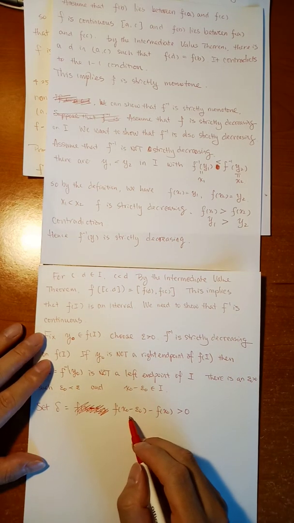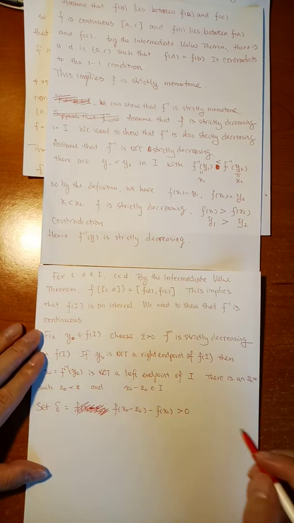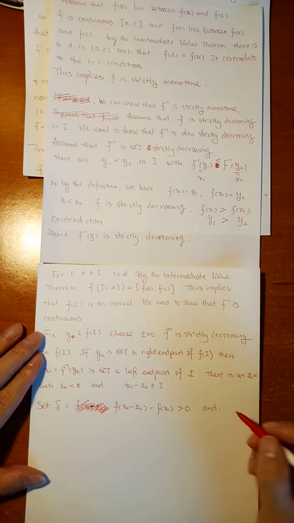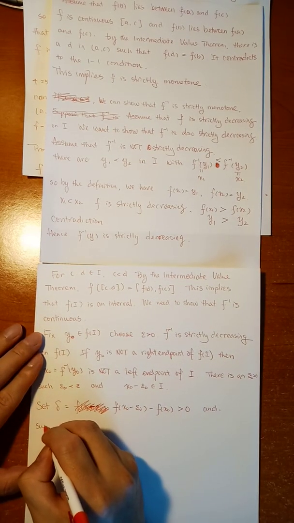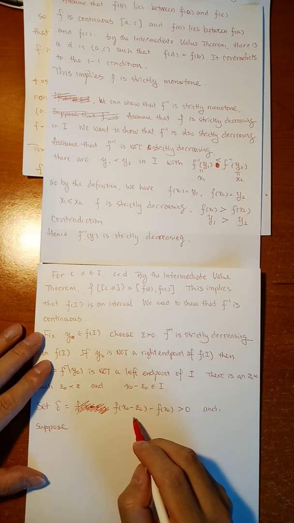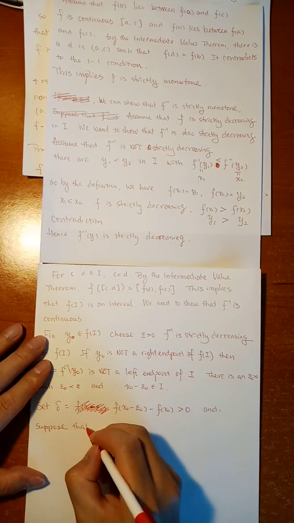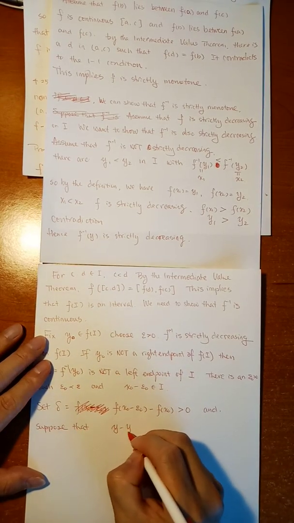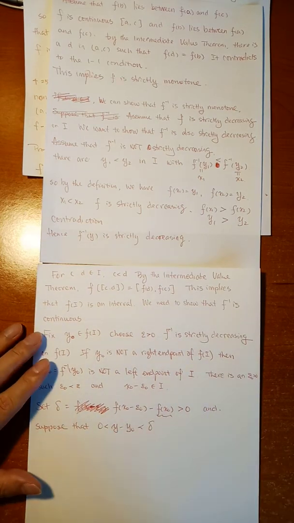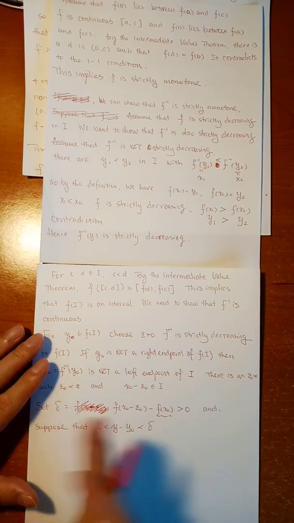Smaller input gives you large output. This one is positive, okay? And suppose that y minus y0, this is y0, is greater than 0 and less than delta, for every point.